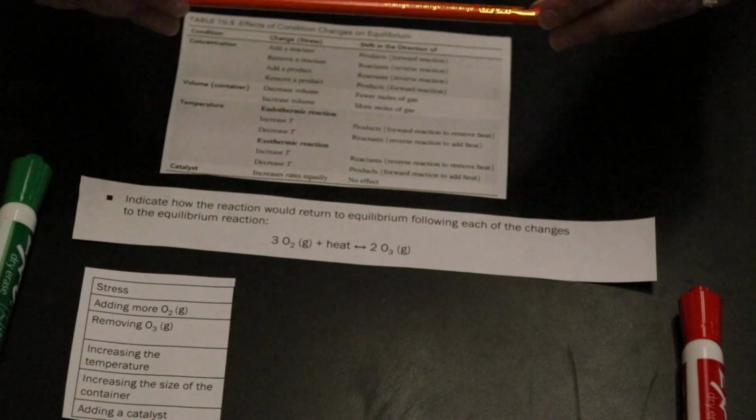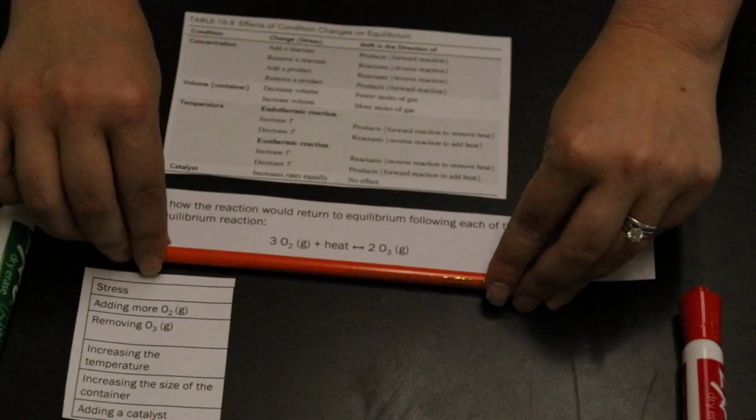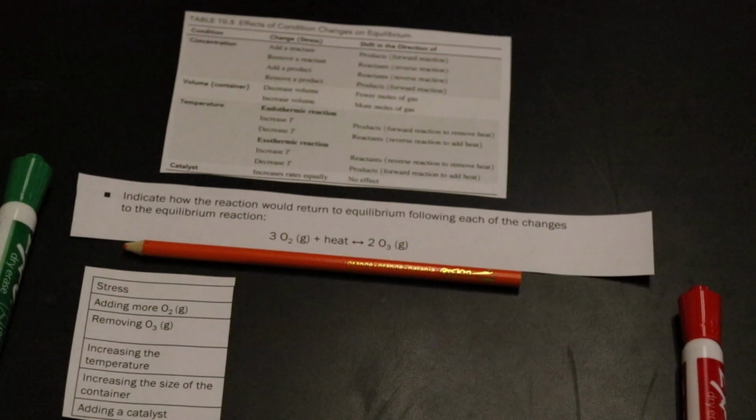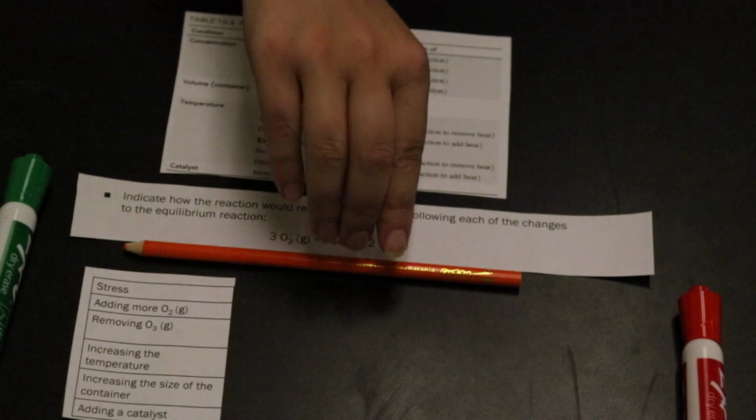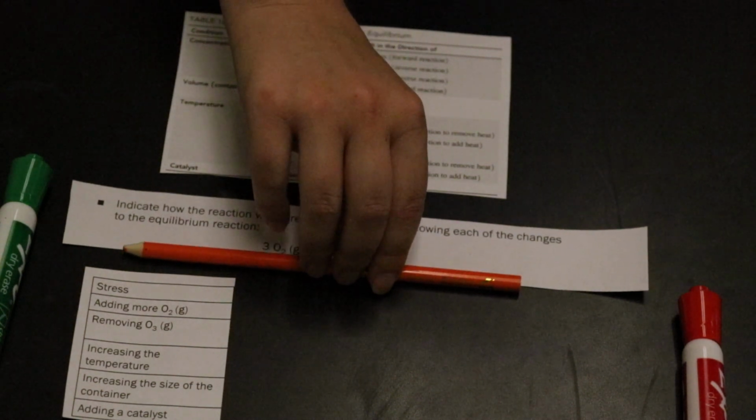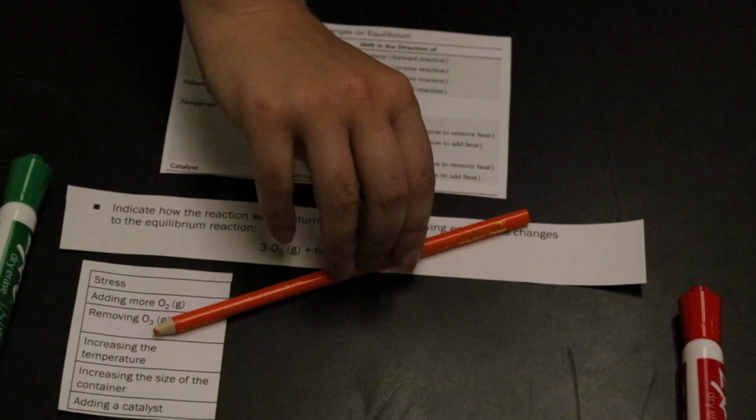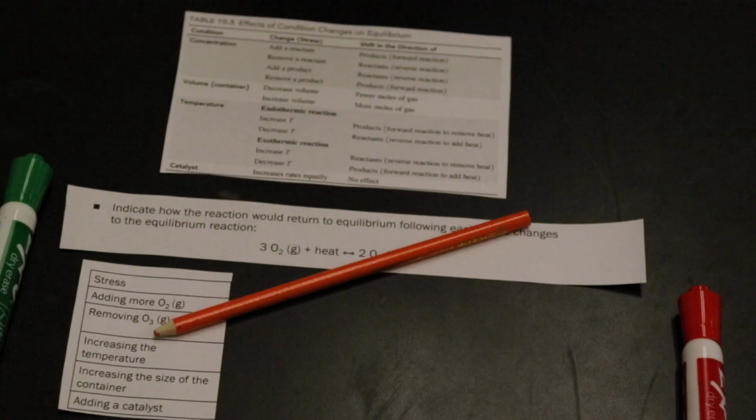So we can think of a reaction in equilibrium as being like a balanced seesaw or teeter-totter. If you add more reactant, that's the same thing as adding another kid to the reactant side of your seesaw or teeter-totter.